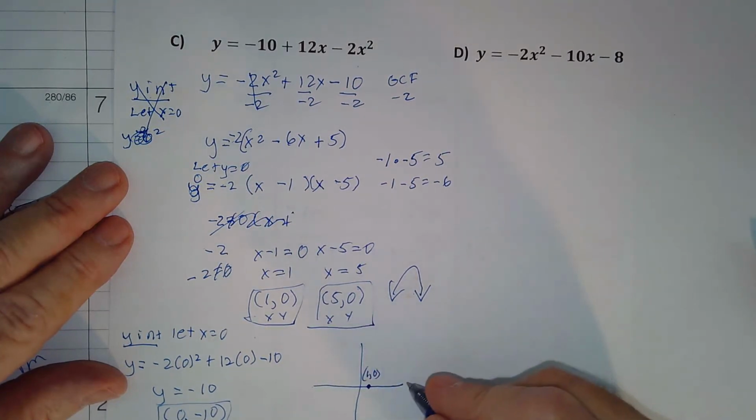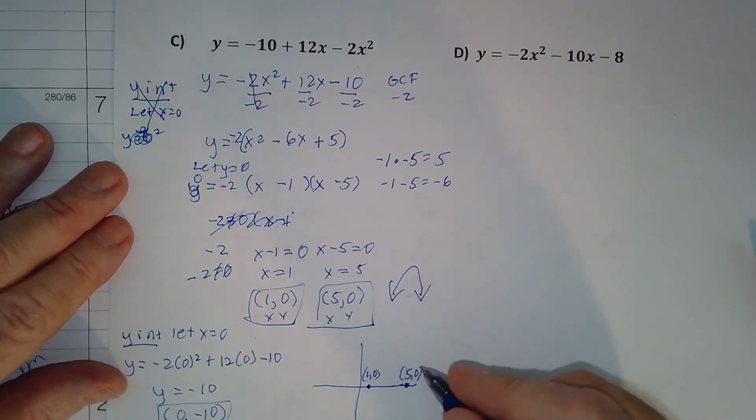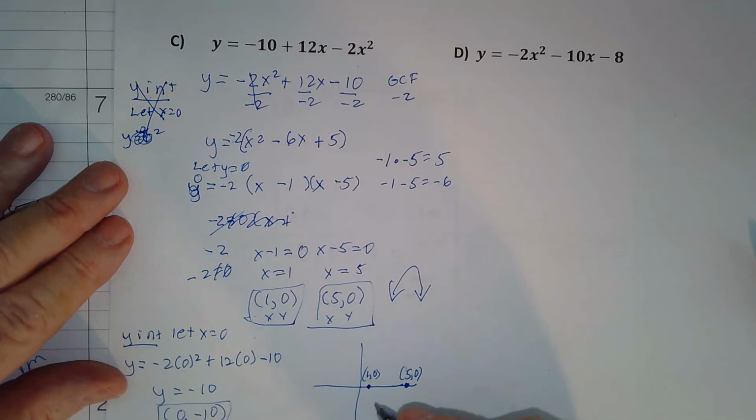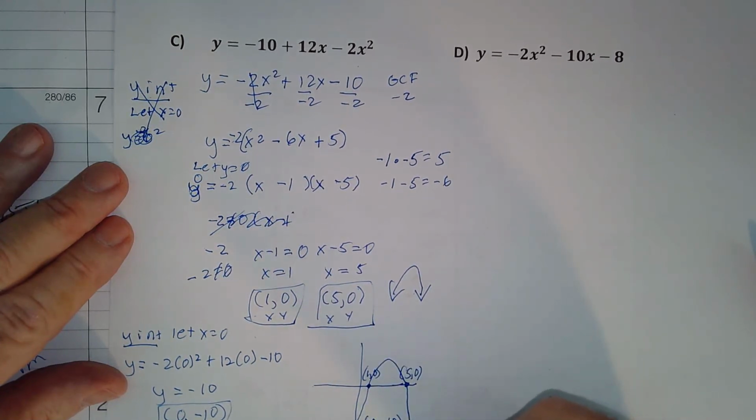And I've got one at (5, 0). So those are my two x-intercepts. And then my y-intercept is at (0, negative 10). That's somewhere down here. (0, negative 10). And since it goes down, my graph is going to look like this.